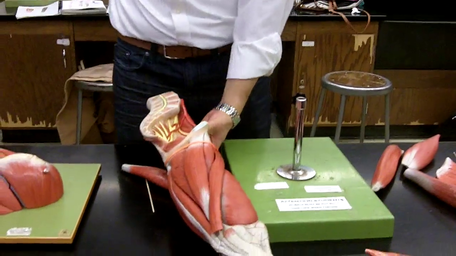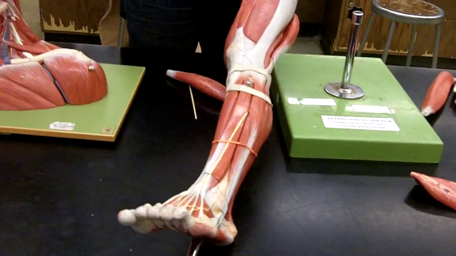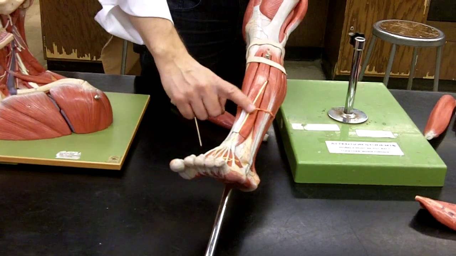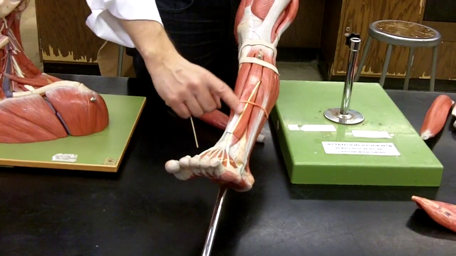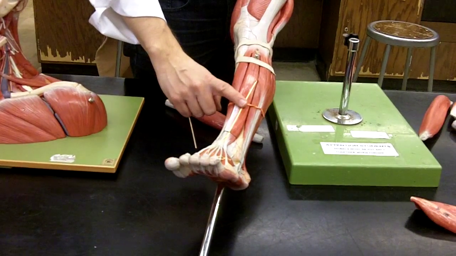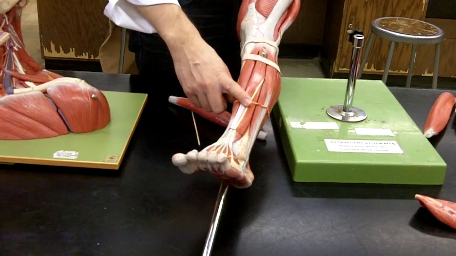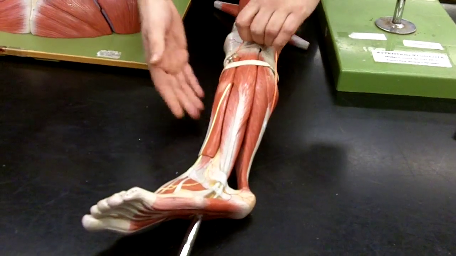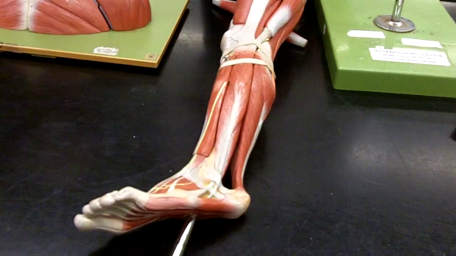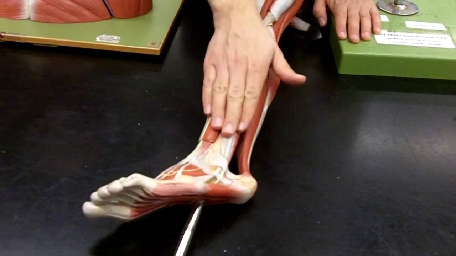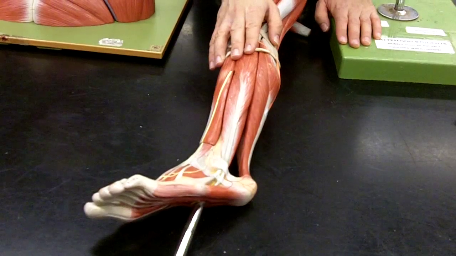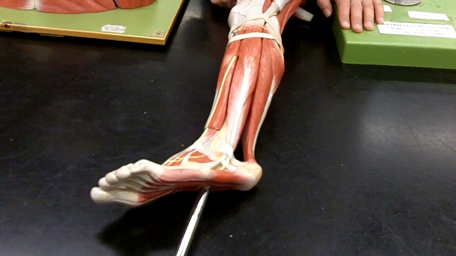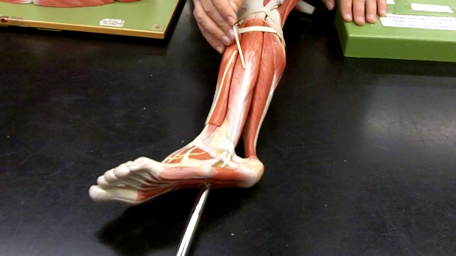So this muscle right here is called the extensor digitorum superficialis. Does everybody get that? Okay, good. If we move to the lateral side, what bone was on the medial side? Tibia. Good. And what bone is on the lateral side? Fibula. So, if we look, everybody see there's like a division right there?